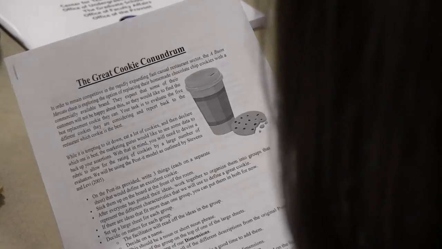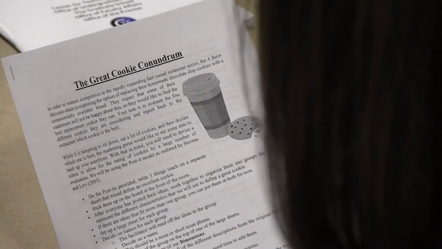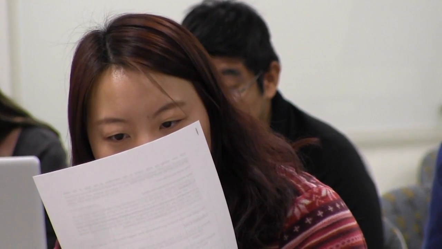Let's do this with the cookies. So the gist is, excuse my terrible Italian, the Buon Mercato chain of restaurants. Okay, they're not real. They want to get a new cookie. They want to replace their fancy homemade cookies with something store-bought and cheaper, right? So they want you to test store-bought cookies to find out which cookie is going to be great and most like a homemade chocolate chip cookie.